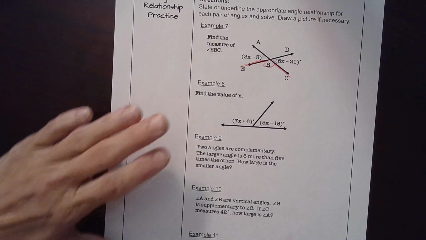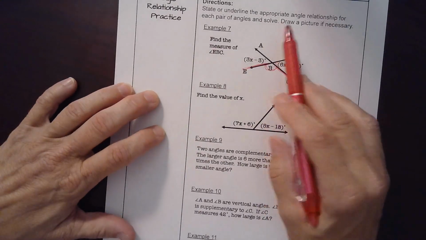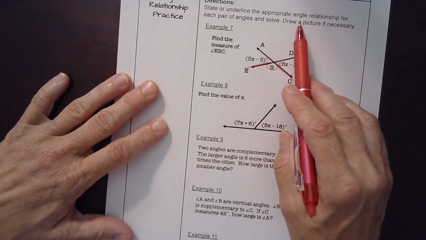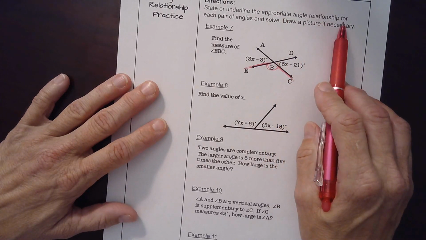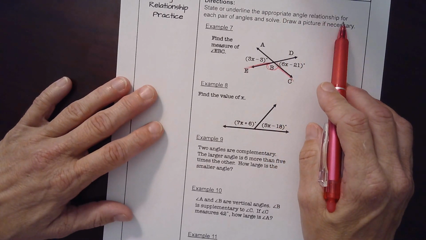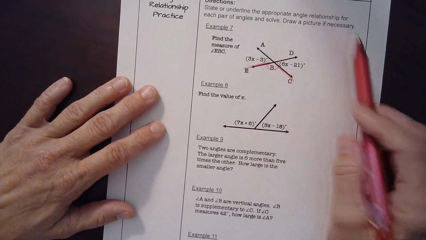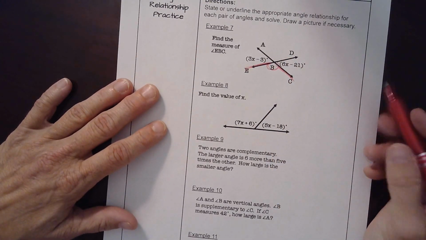It says in the directions to state or underline the appropriate angle relationship for each pair of angles and then solve. So here's the thing.